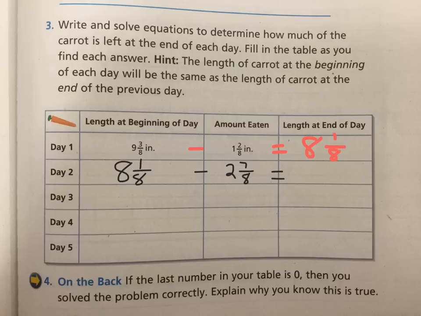Okay, watch carefully again. I'm going to borrow using blue. I'm going to borrow from the 8, make it a 7, and then we'll take the denominator, 8 plus 1, which is 9, and that's my new numerator. So now I have 7 9/8 minus 2 7/8, and I can subtract. 7 minus 2 is 5, and 9 minus 7 is 2/8.